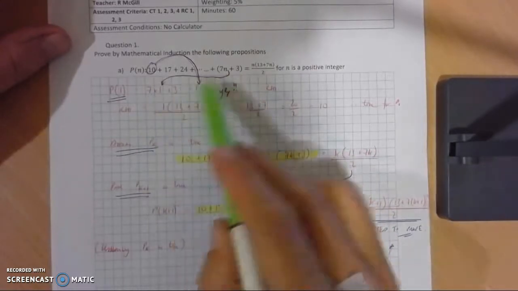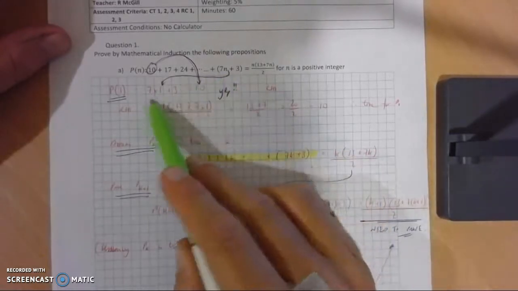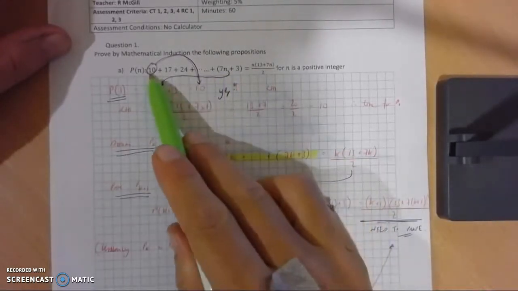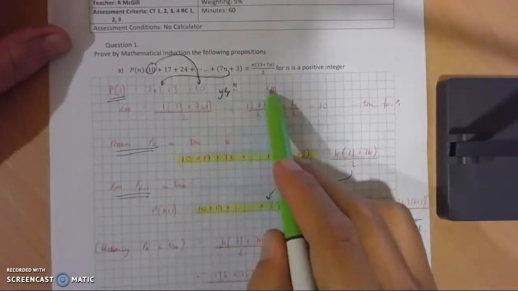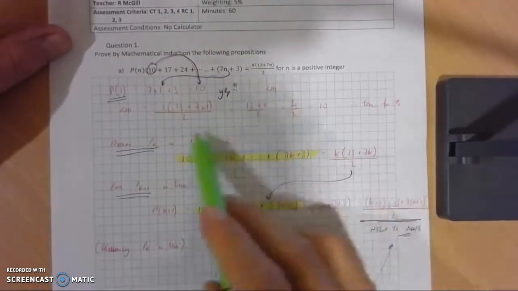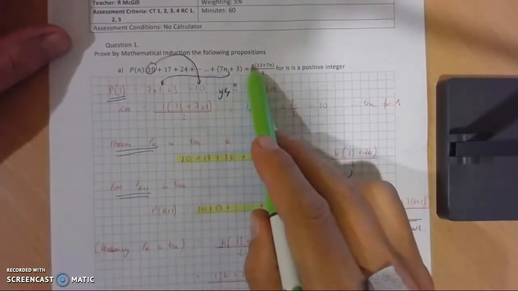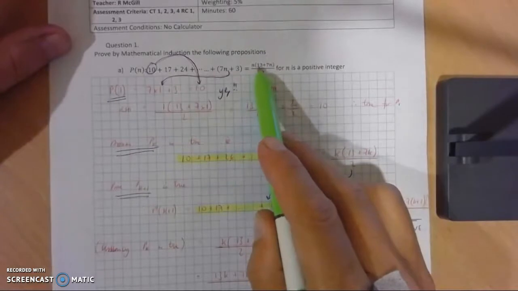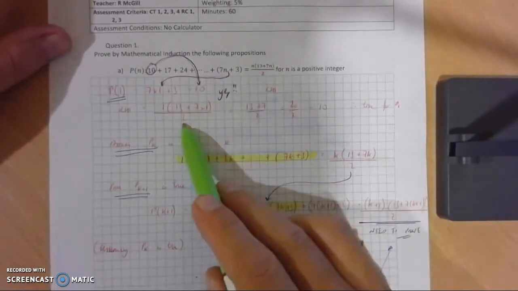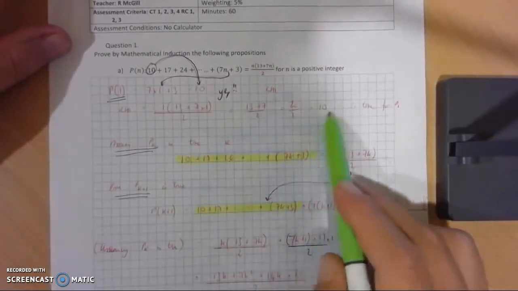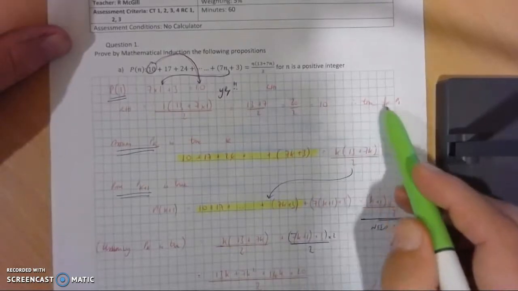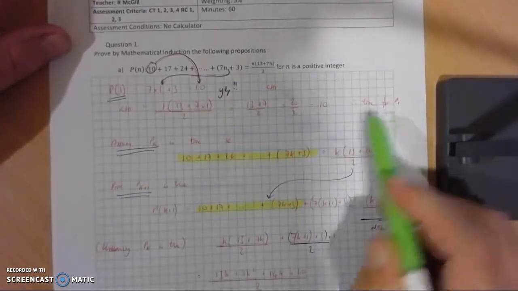That would be 7 times 1 plus 3, and that gives us 10, which is the first term that we got here. That's the left hand side. Now let's do the right hand side. We go 1, this is the first term, 13 plus 7 lots of 1, divided by 2. When we solve that we get 10, so therefore P1 is true.